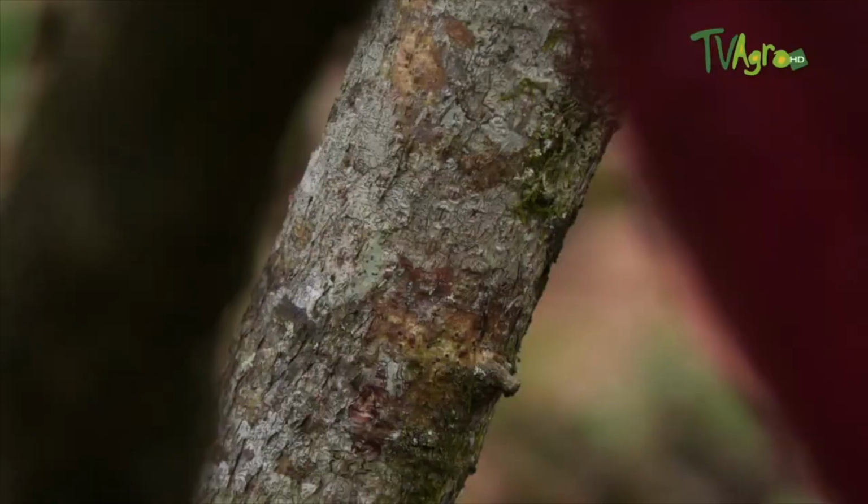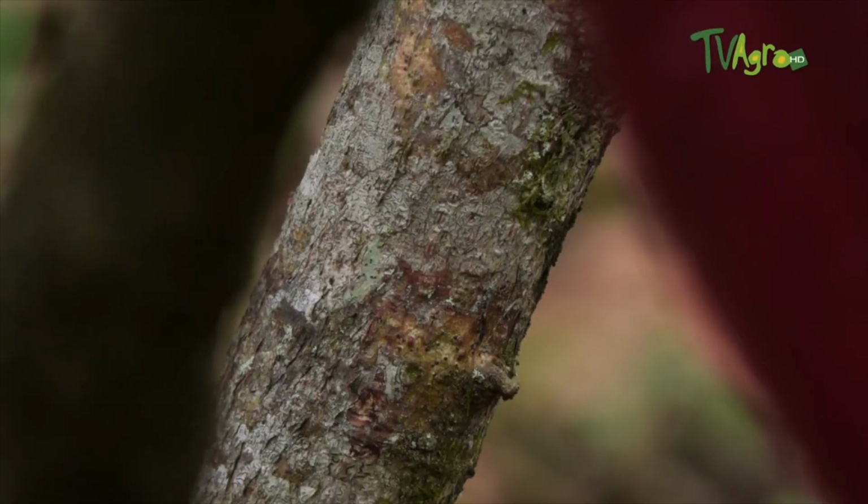In addition to the above, we can have a soil analysis. This will be our guide, and so we know what kind of nutrients we should apply to our crop.